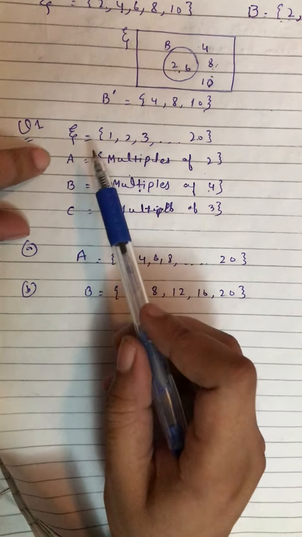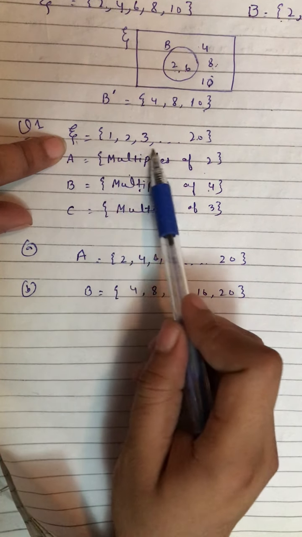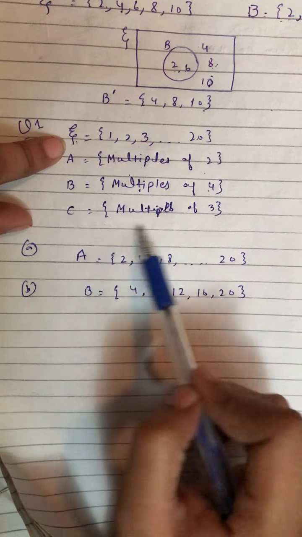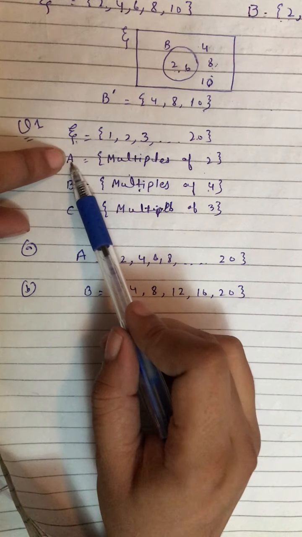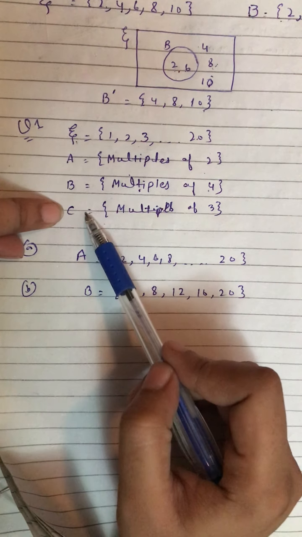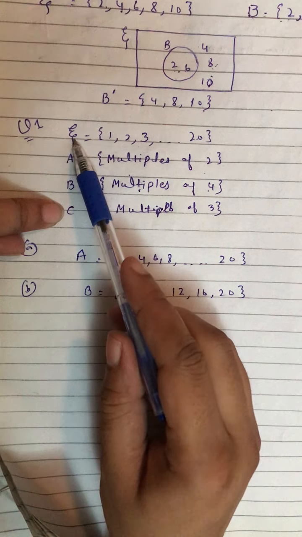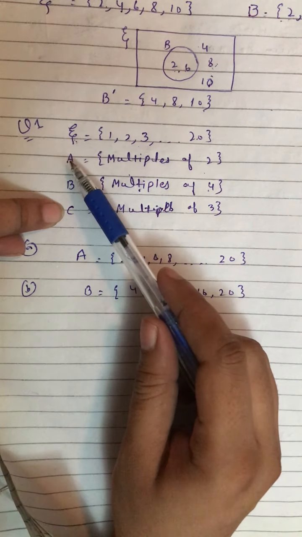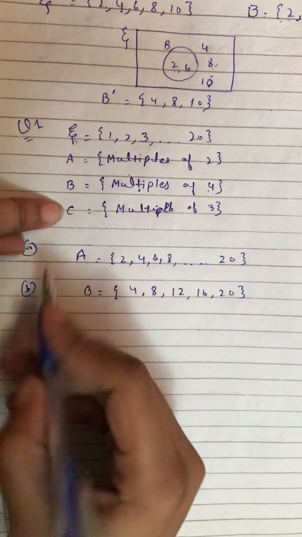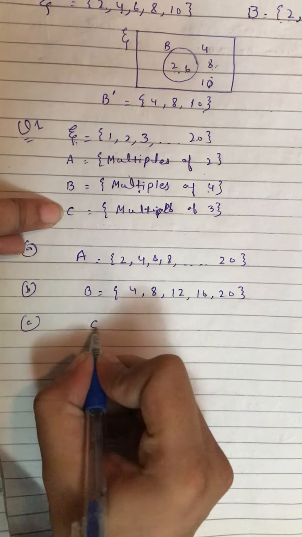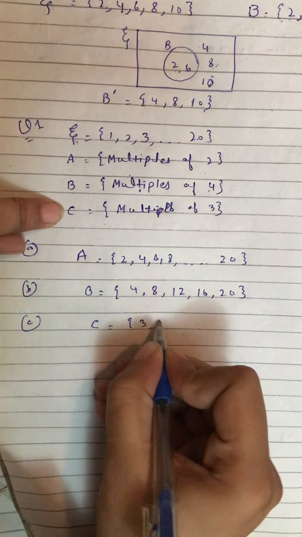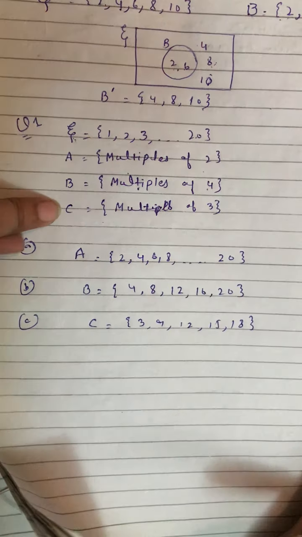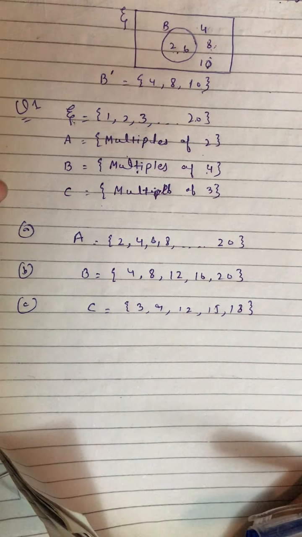Okay, you should follow the universal set and write these sets. We should follow the universal set, and then we write A set, B set and C set. In part C we find multiples of 3. These are the multiples of 3. Got it?